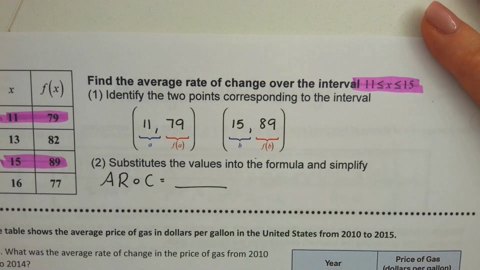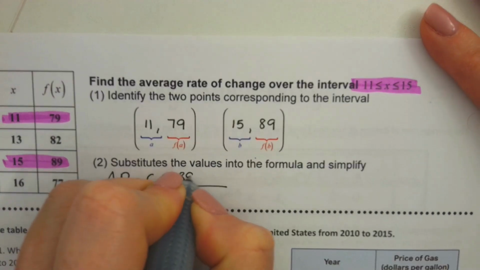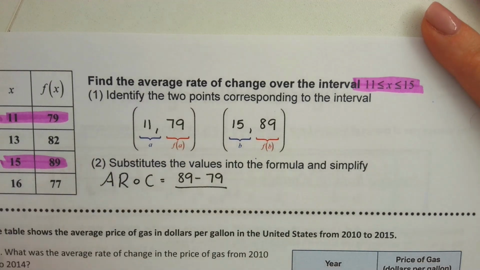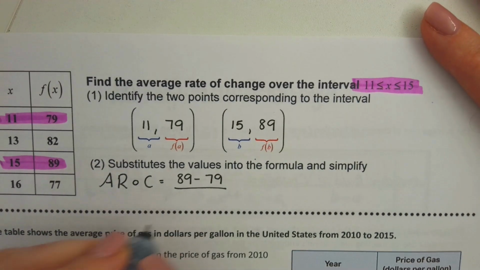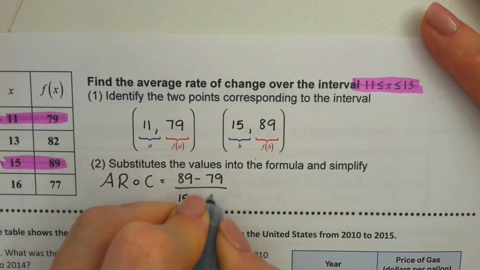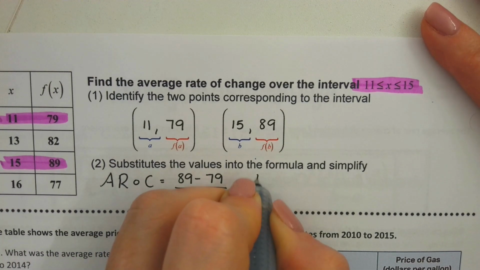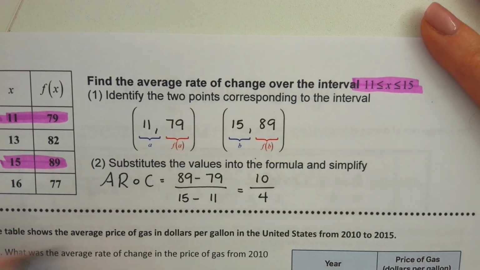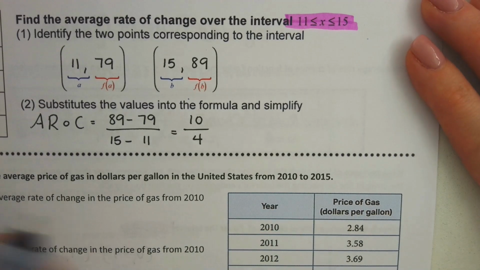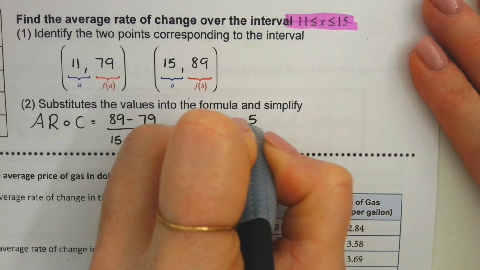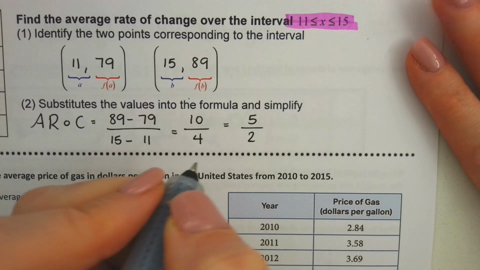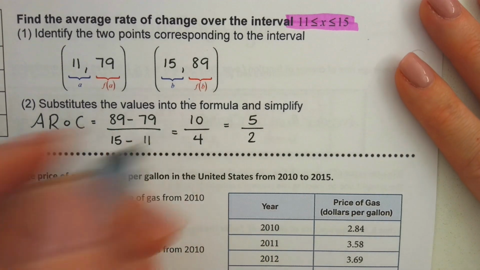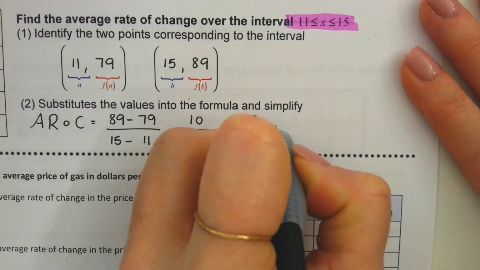On the top, we'll have what minus what? 89 minus 79. On the bottom, we'll have 15 minus 11. So that's 10 over 4. And what does 10 over 4 reduce to? 5 over 2. Or if you wanted to write it as a decimal, 2.5. Either way is perfect.